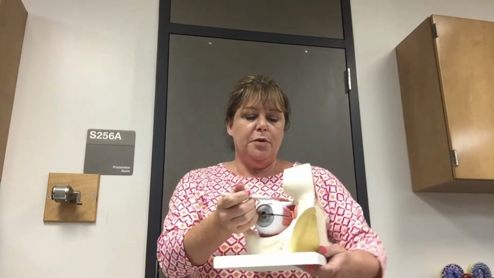Good. Which cranial nerve is associated with this muscle? It is associated with the trochlear nerve, CN4. Okay. And where is the origin of this muscle? The posterior orbit. So, right here, back here. Good. And what is the insertion point? The insertion point is the superior lateral area, right here.